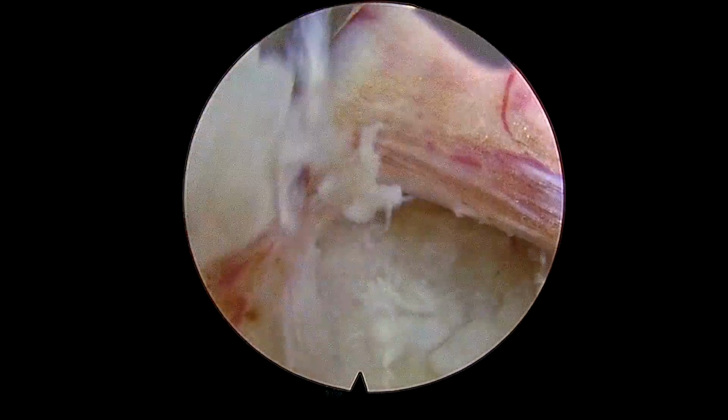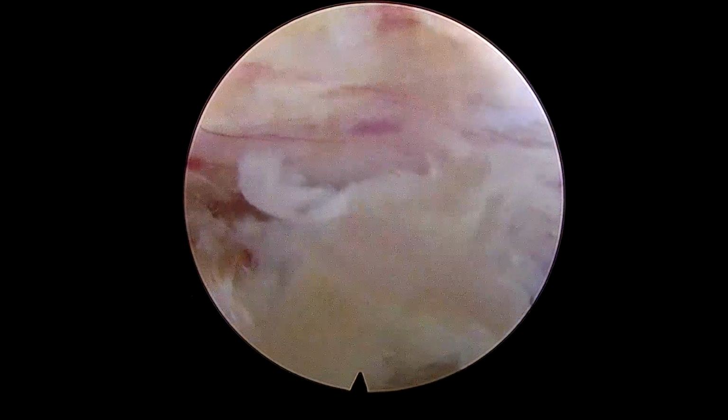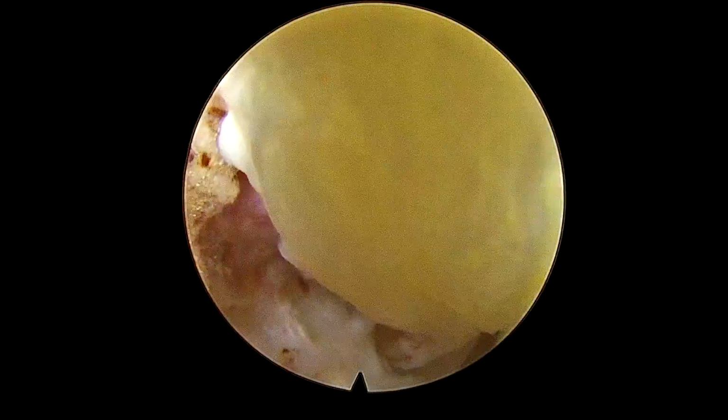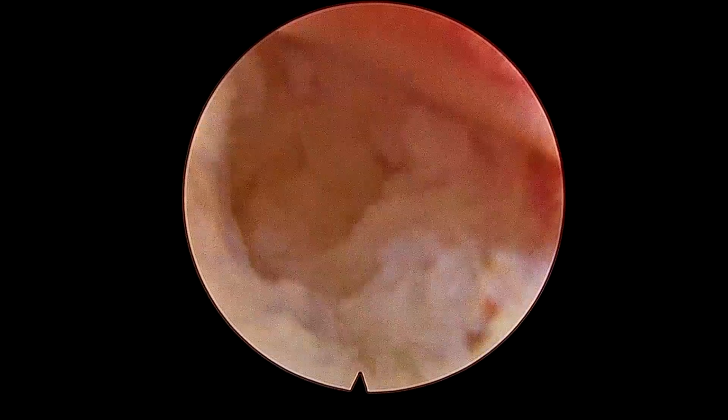If you do so, you have to remove the pressure on the nerve root frequently. Once I take a few bites, I'll just release the pressure and then again retract it medially. These are all free fragments which are coming from the disc space. You can see here, this was again a big fragment which came out.